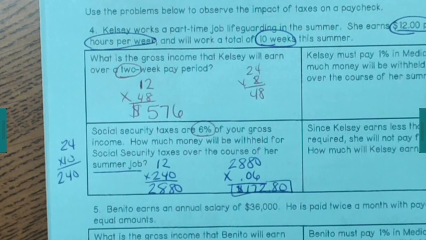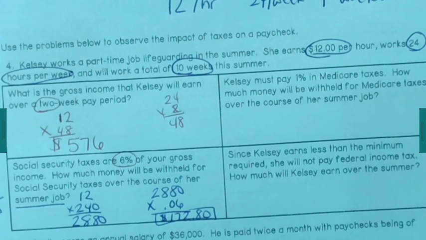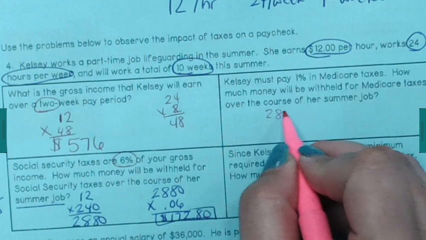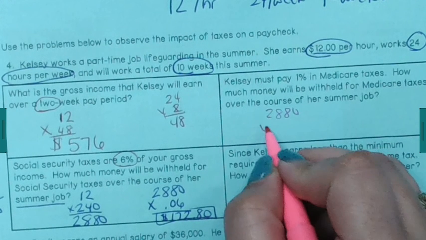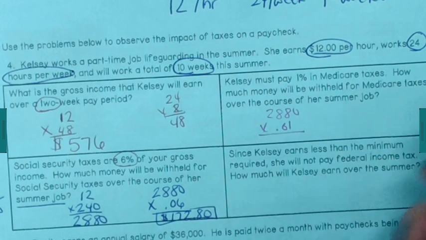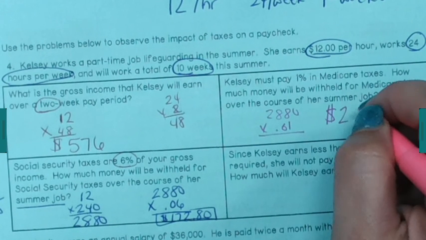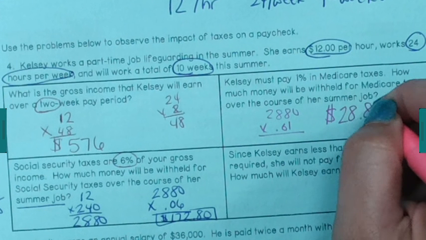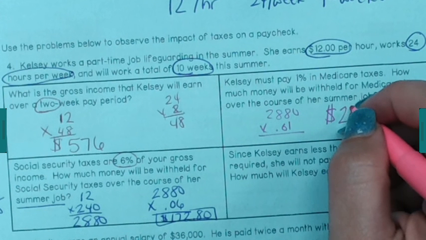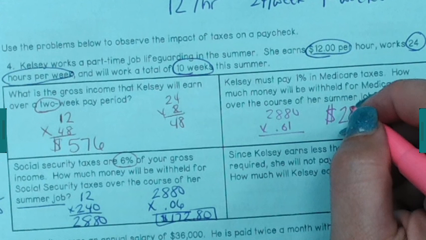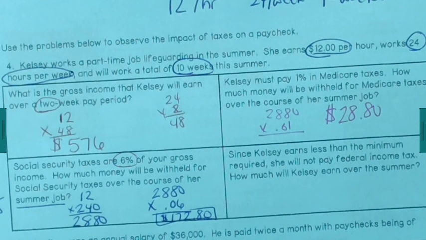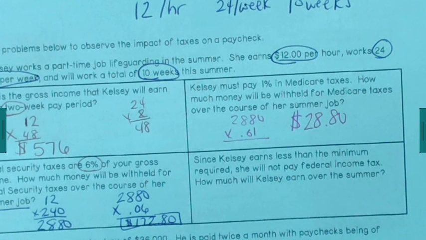All right. Kelsey has to pay 1% for Medicare. Okay, well, we already know that she's going to be earning $2,880. So 1% is 0.01. So how much is being taken out for Medicare? $28.80. Okay, I just multiplied $2,880 by 0.01.